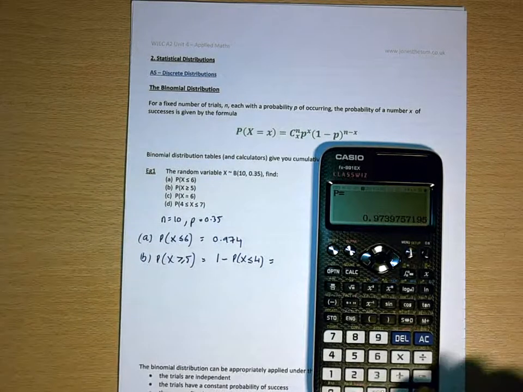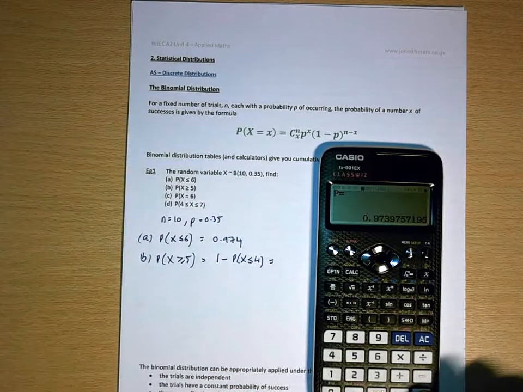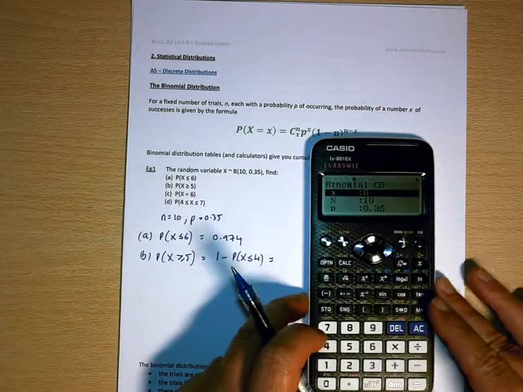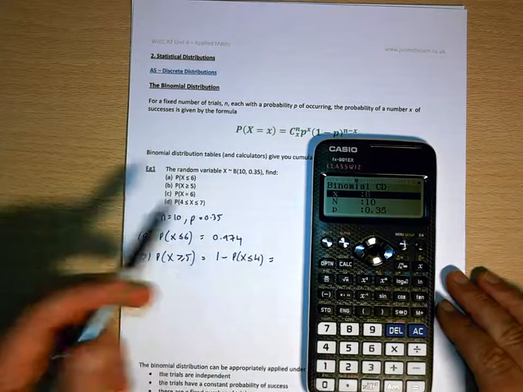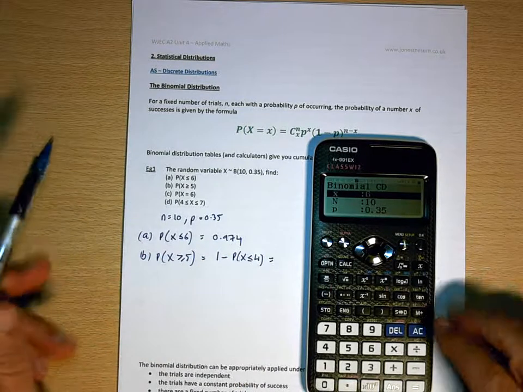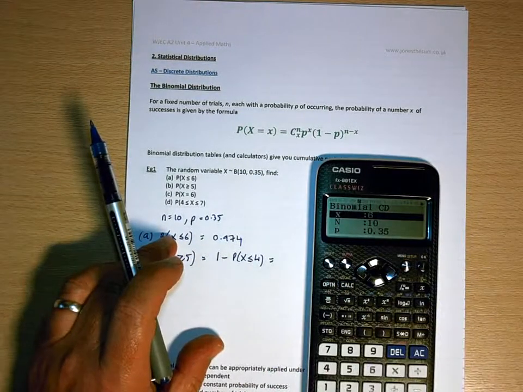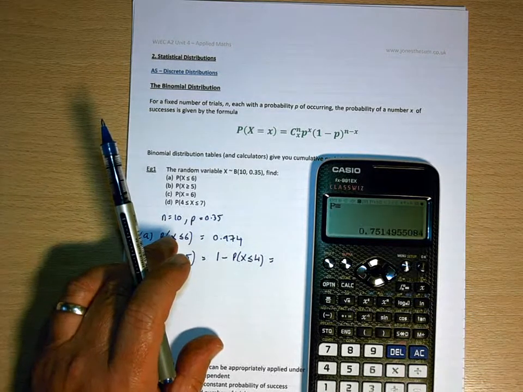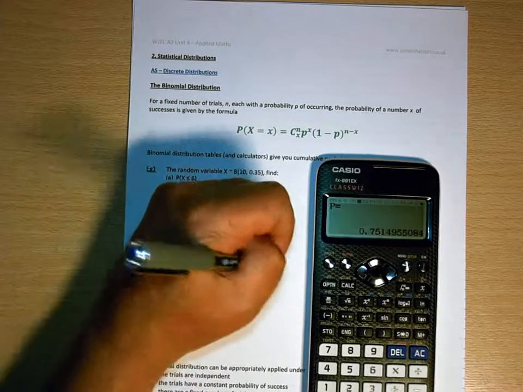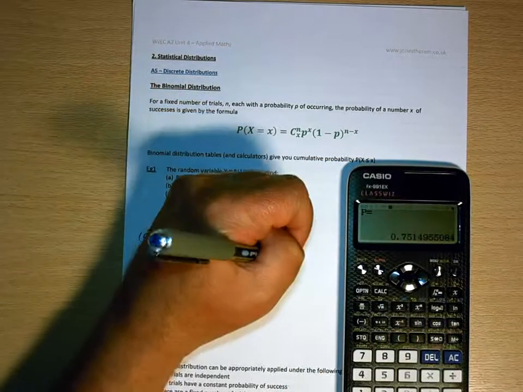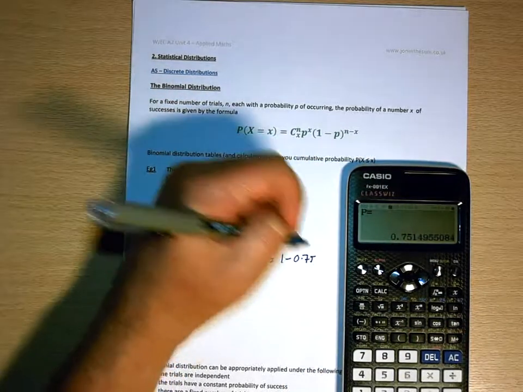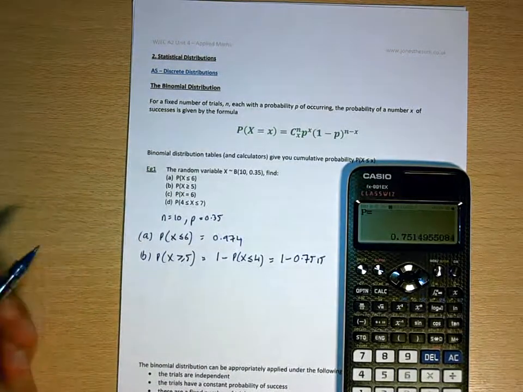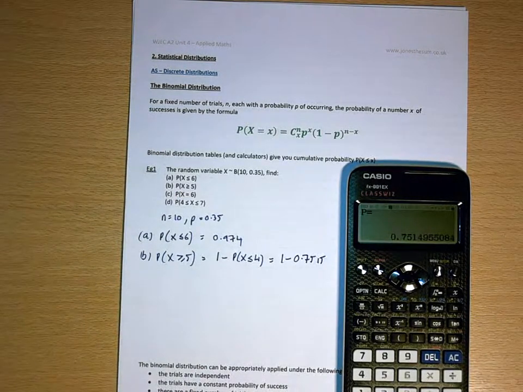Once again, on my calculator, I can read off x is less than or equal to 4 straight away. If you just press equals one more time, it takes you back to the previous screen, and I just need to change that 6 to a 4. So let's move that down a little bit. 4 equals, and then that's going to give me 1 minus 0.7515 if we stay working to 4 decimal places.